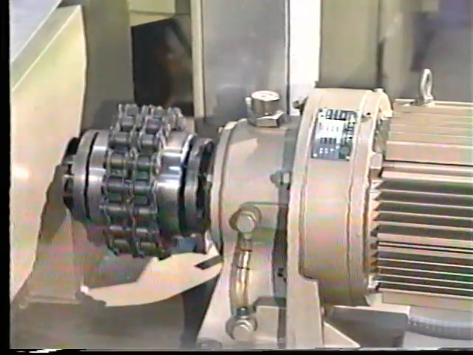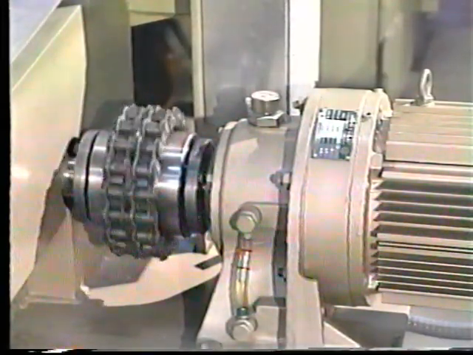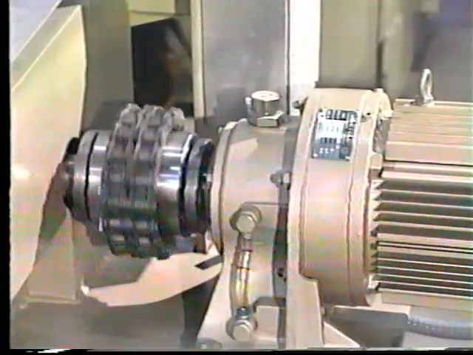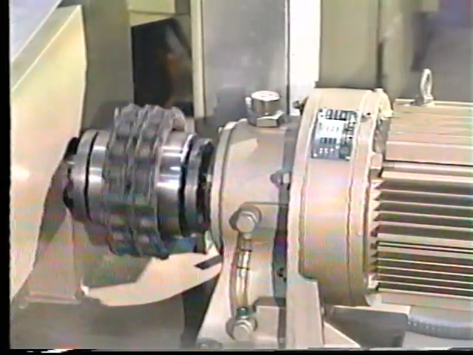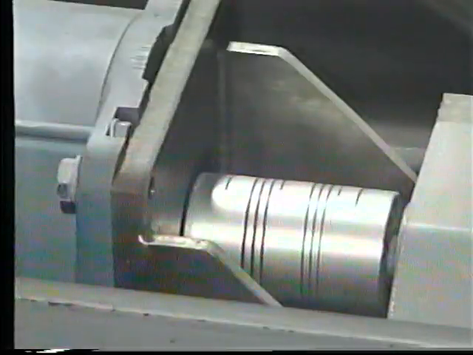Another factor affecting coupling selection is the torque, or rotary force, which is transmitted by the coupling. Choosing the wrong coupling may result in the coupling being torn apart. Shaft size may sometimes dictate coupling size. Since not all couplings are available in all sizes, a large coupling may have to be chosen for a large shaft, even if a smaller coupling could operate at the required speed and torque.